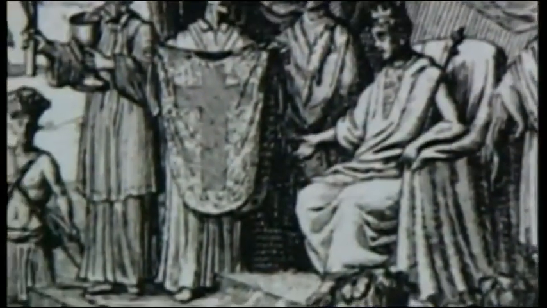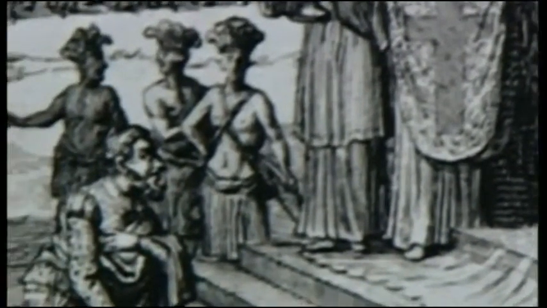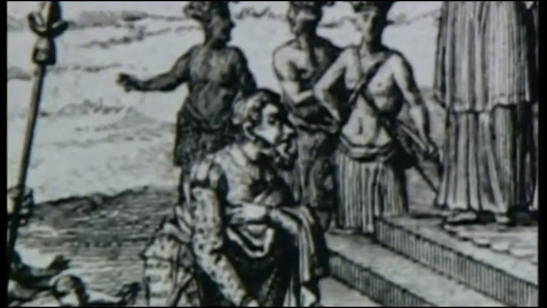Ships loaded with cloth, rum, and firearms left Europe for Africa. At points along the coast, Europeans met with sellers and struck deals exchanging these goods for enslaved Africans.